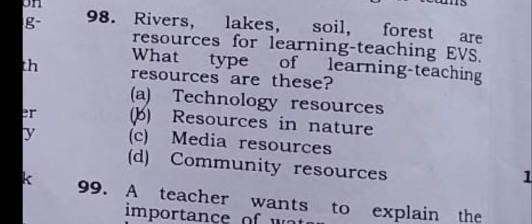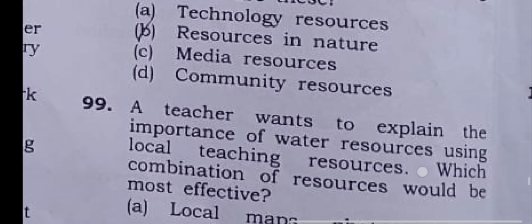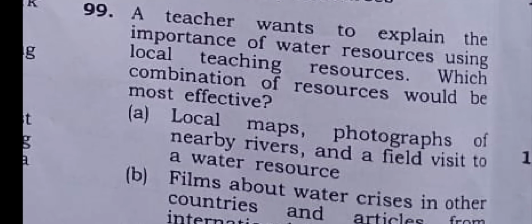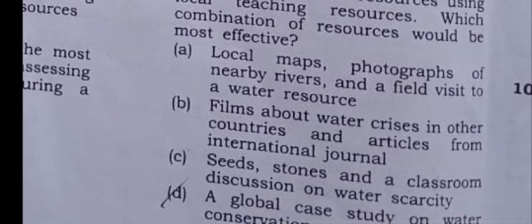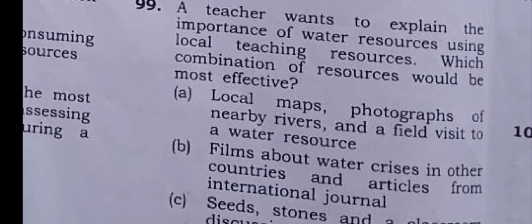Rivers, lakes, soil, forests are resources for learning and teaching environmental studies. What type of learning and teaching resources are these? These are natural resources. Now 99. A teacher wants to explain the importance of water resources using local teaching resources. Which combination of resources would be most effective? The correct answer is option number A, that is local maps, photographs of nearby rivers, and a field visit to a water resource.